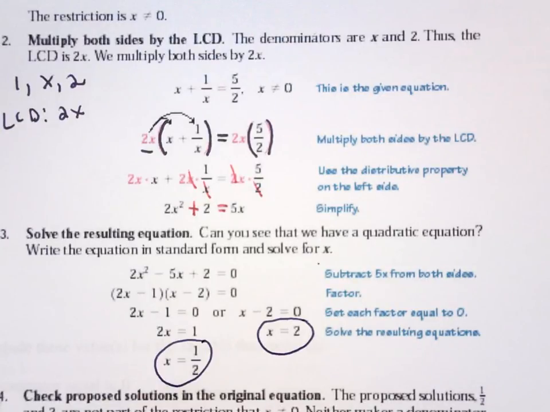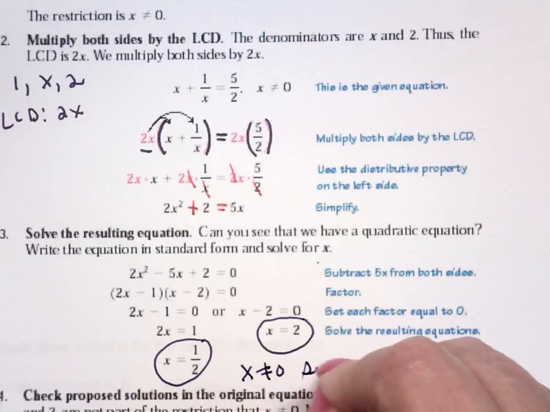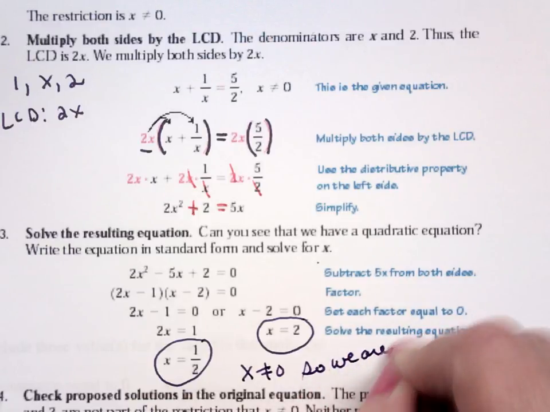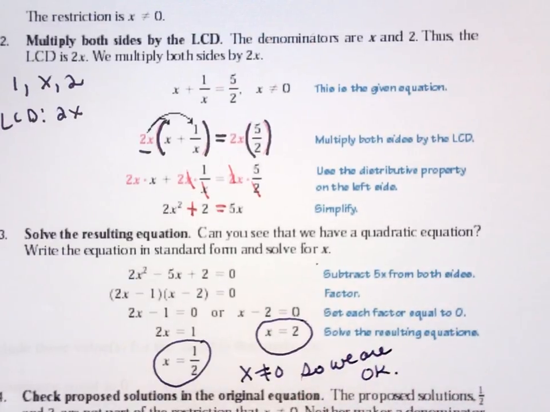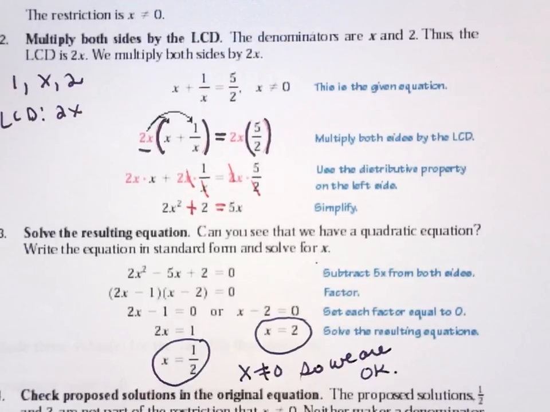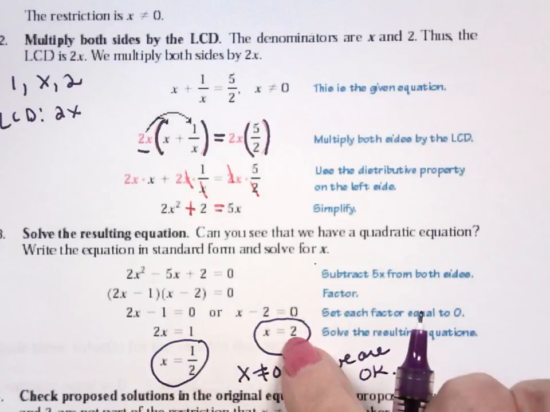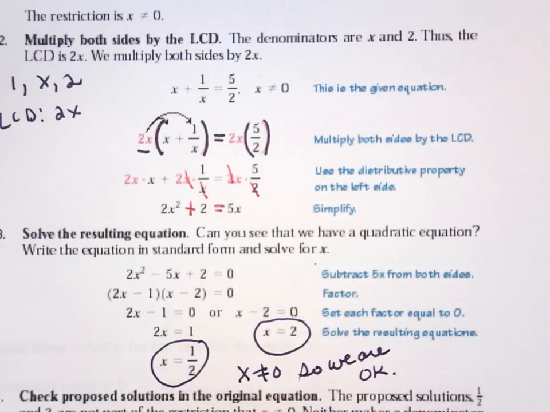What's the only thing x cannot equal? Yeah, x can't be 0, so we are okay, right? Now we could check it out. By the way, if my life depended upon it, or if other people's lives depended upon it, I would go back and check my answer, if it were that important a problem. But as long as either one of the two answers I found isn't zero, I assume I'm okay.